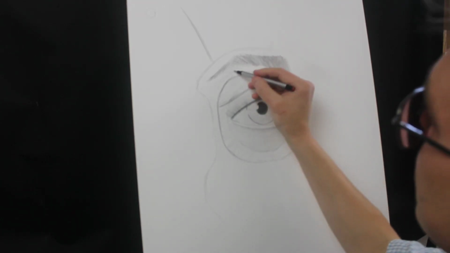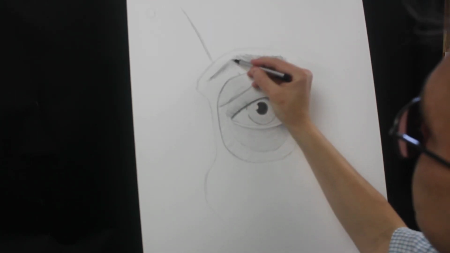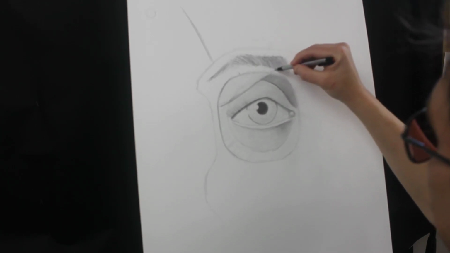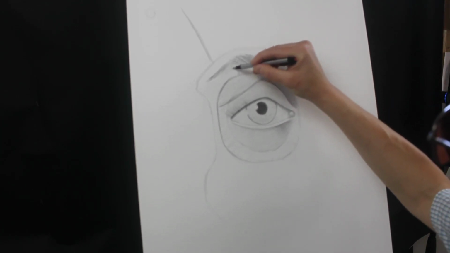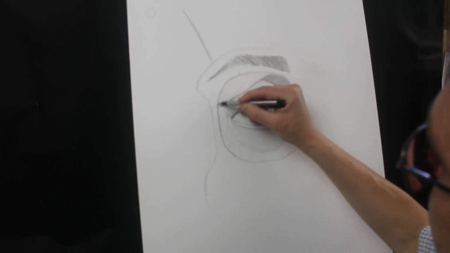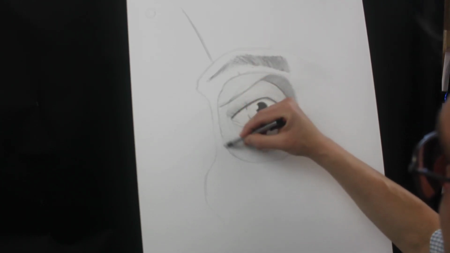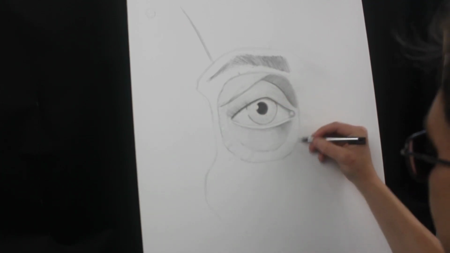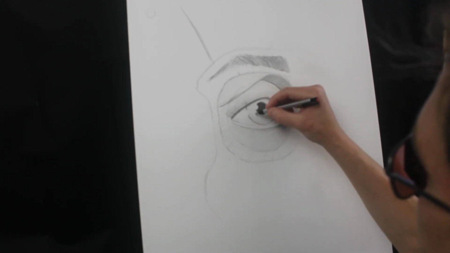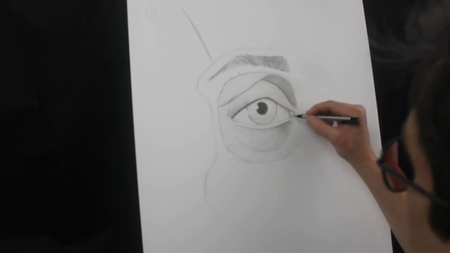All right, come back in, get rid of my edges here. Soften. Pop my distinct highlights.